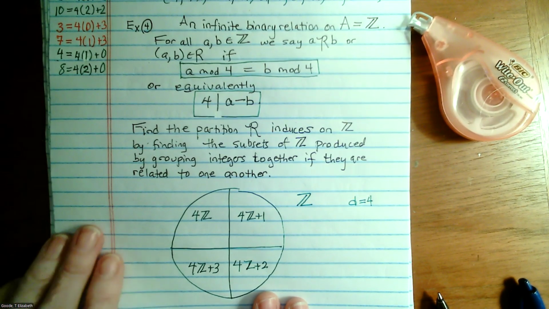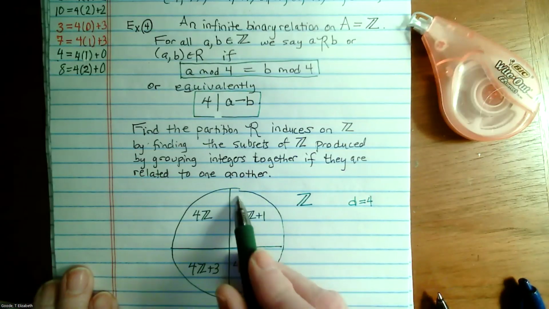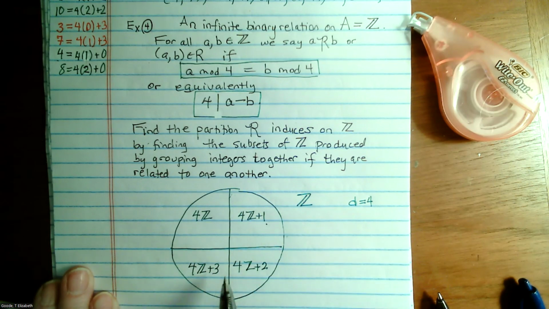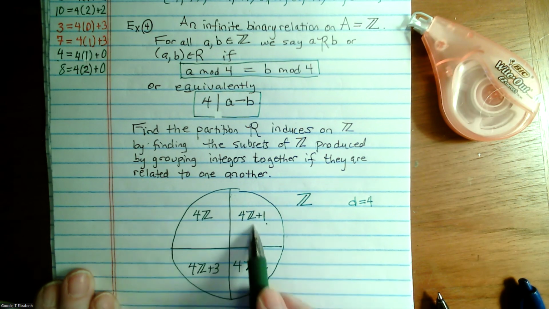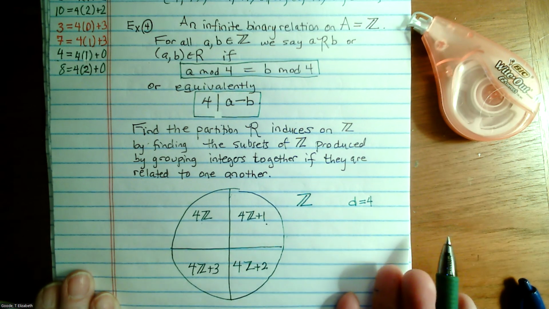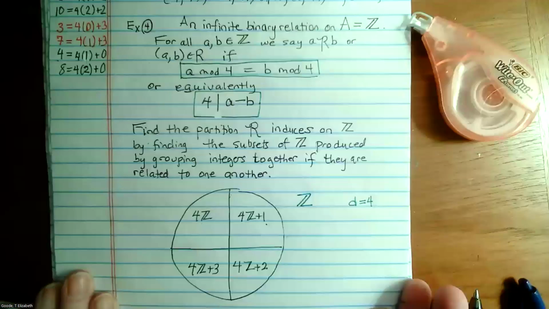Well, this is the binary relation that induces this partition. All of the elements that have a remainder of 1 live in this quarter of this pie. All of the integers that yield a remainder of 3 when divided by 4 live down in this quarter of the pie. And every integer lives in one of these. Each integer only lives in one of these, because when you divide an integer by 4, you can only get one remainder.